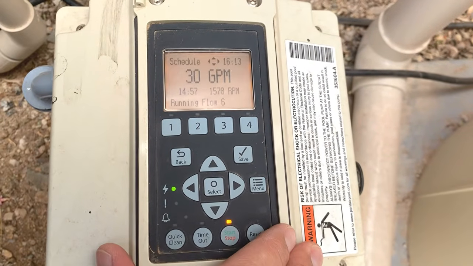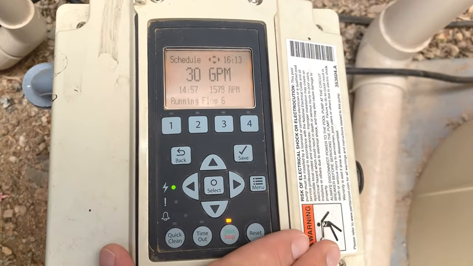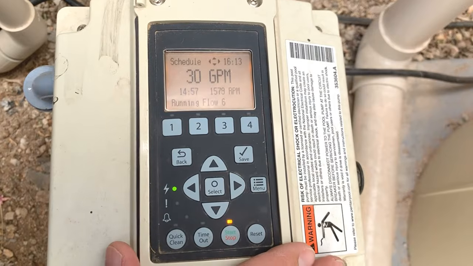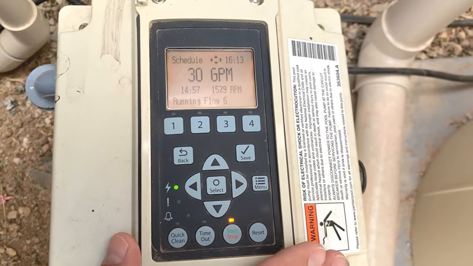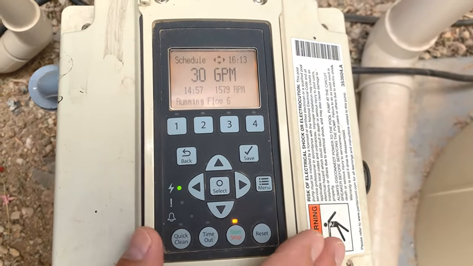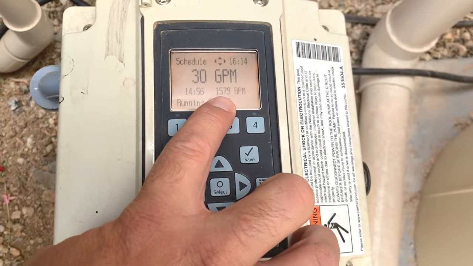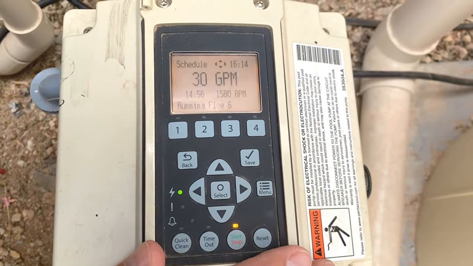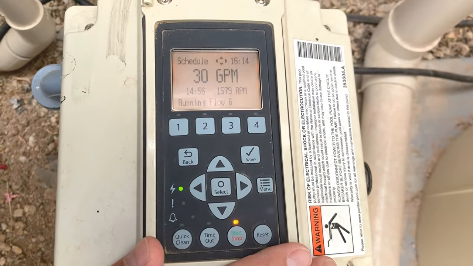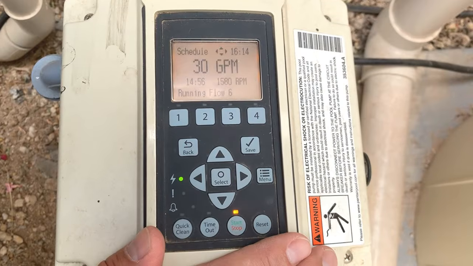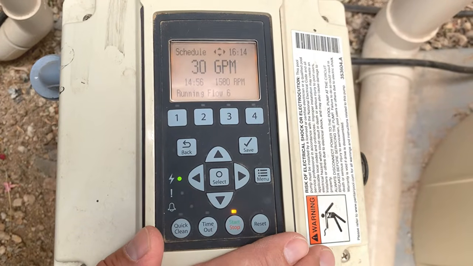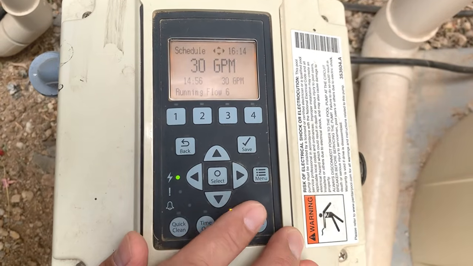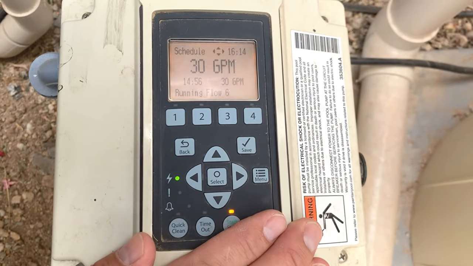1,578 or so RPMs. Now, what's cool about this pump is this RPM will change depending on what is needed from the pump. So as my filter gets dirtier, or if I clean my filter, it is pretty likely that you will see this RPM go up or down while still running the same gallons per minute. So you're still accomplishing what you want, which is your gallon per minute, while allowing the pump to do what it needs to do to get to that point. So those are the 4 displays that you can see.